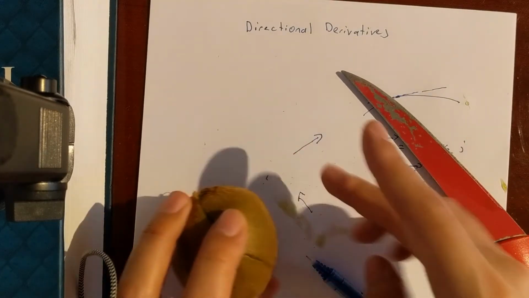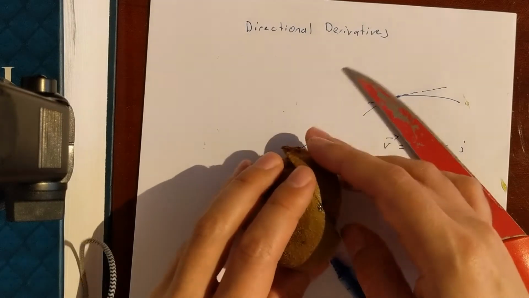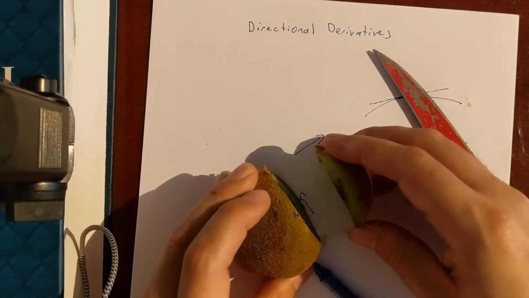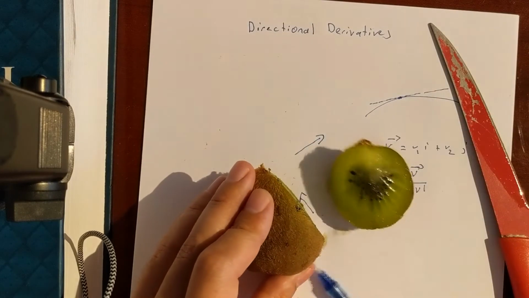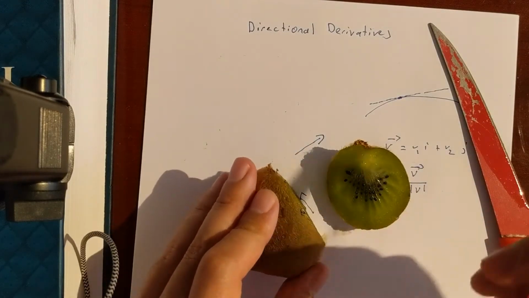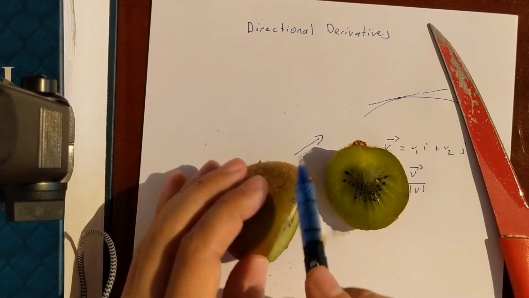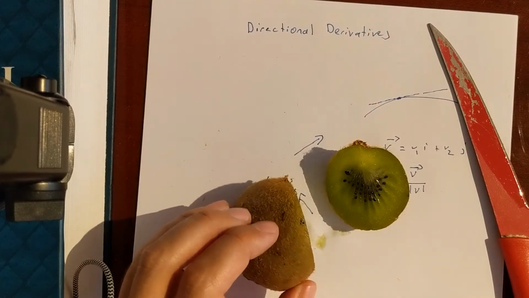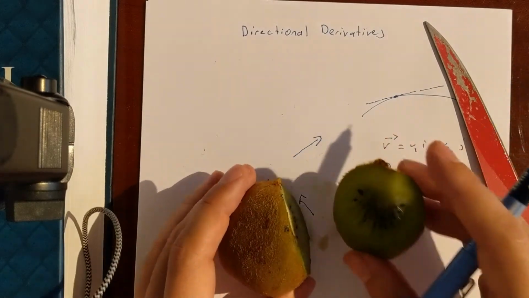You gave me a direction. You gave me this direction. You gave me a point. I cut it vertically parallel to that direction, just like that. You can see the arrow still. And once I do that, I just have a two-dimensional curve, so I can calculate the tangent line. All right, so that's what we're going to do basically.